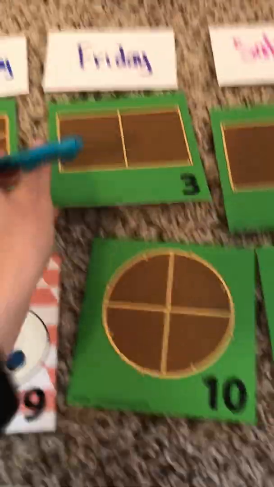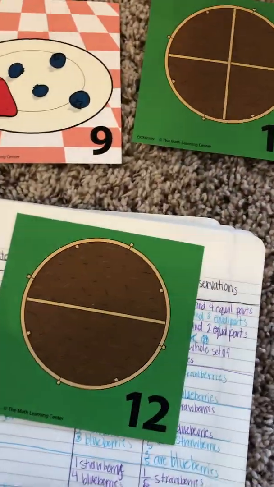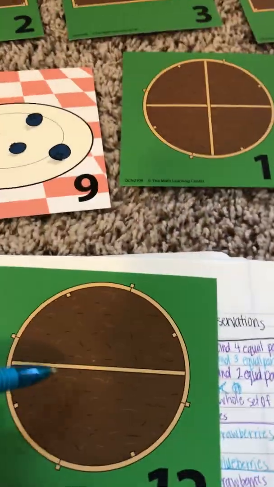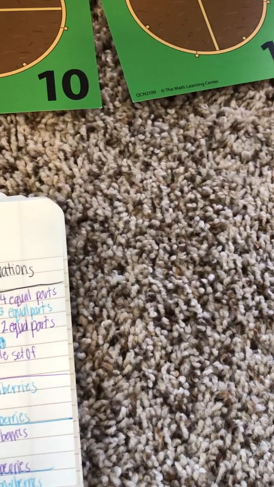As you notice, these garden beds that we're looking at right now are circles. The garden beds before were rectangles, okay? But it's still the same thing. If it's 2 total parts, it's halves. So we're gonna write 2 parts. And that's our observation.